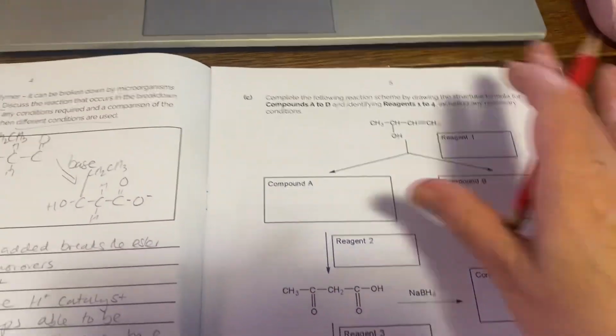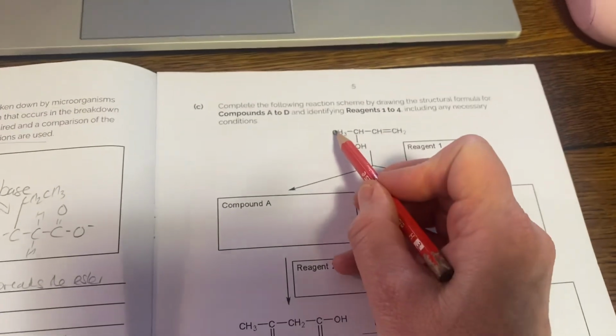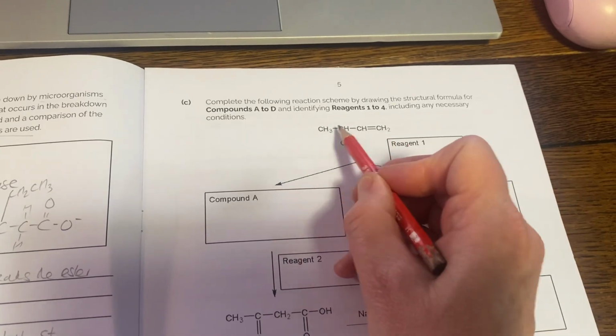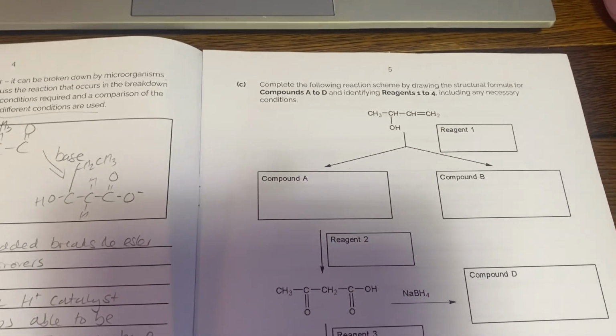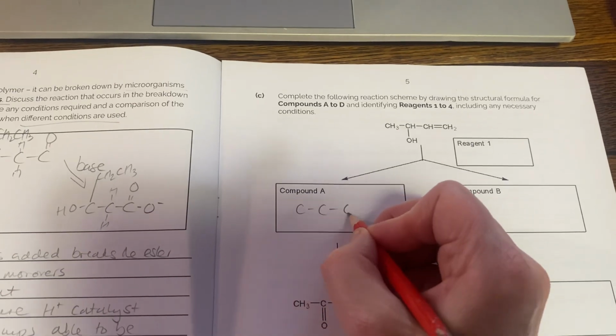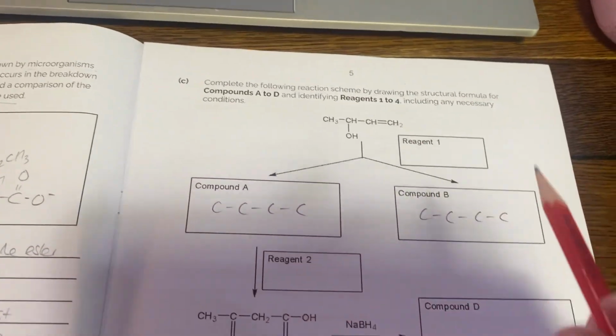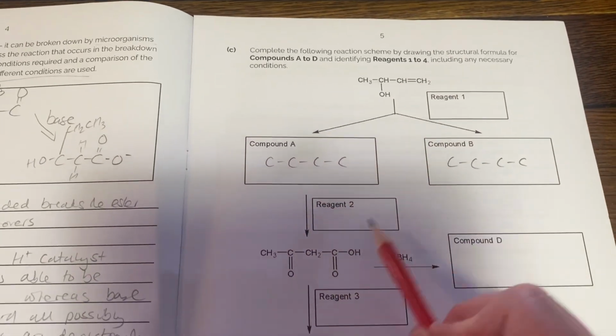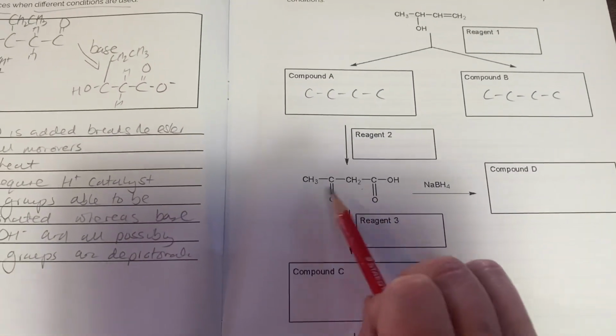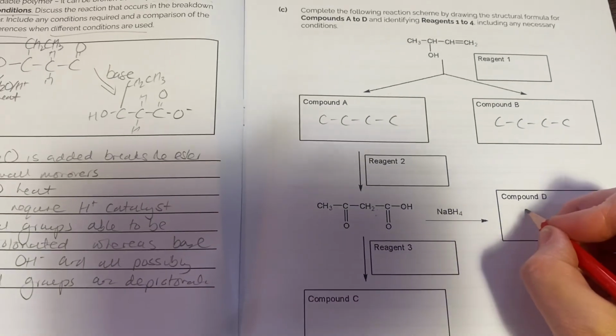Last part of question 1 is a big reaction scheme. So looking at our carbon chain here, we've got 4 carbons. You need to make sure that you keep your 4 carbons. And our first reagent 1, that's actually quite hard to figure out. So we're going to need to go down to here to start. 1, 2, still got 4 carbons.